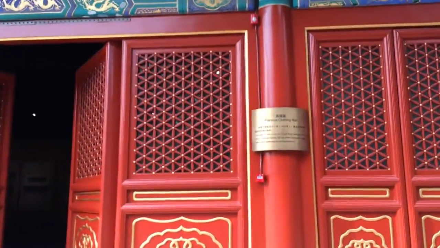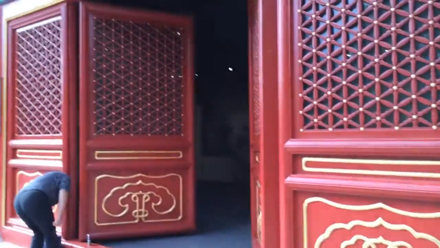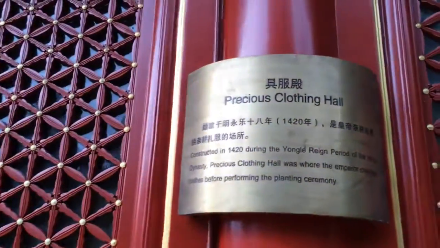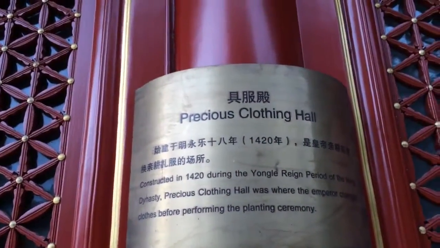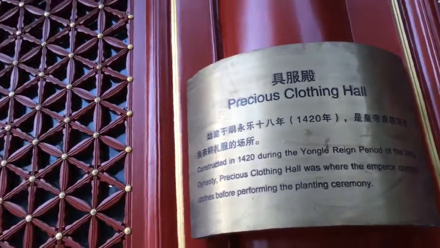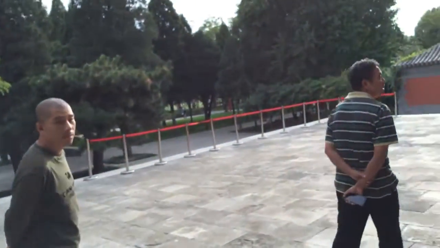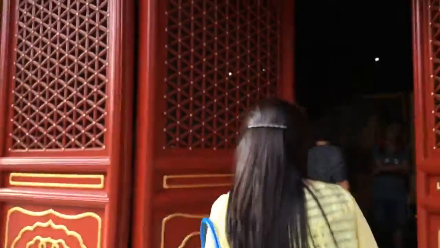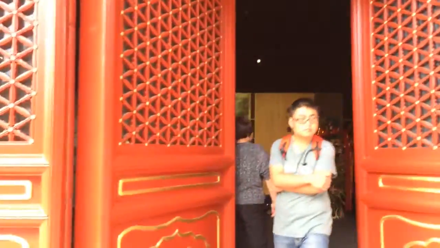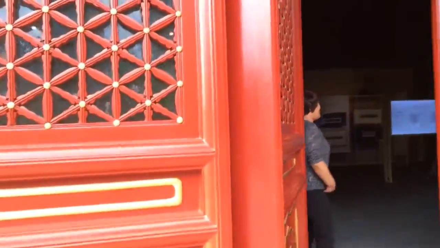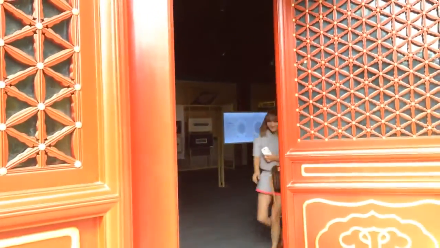Precious Clothing Hall. Looks like they have an exhibit. This is where the emperor changed his clothes before the planting ceremony. With the exhibits on.